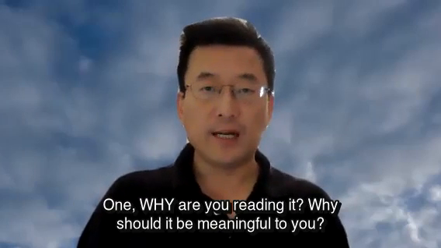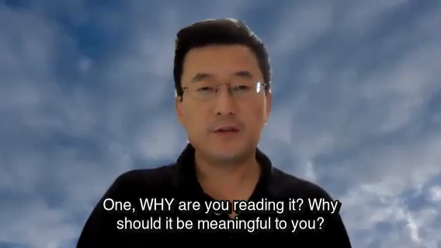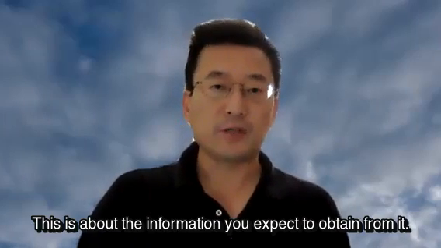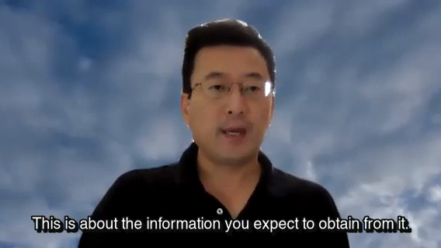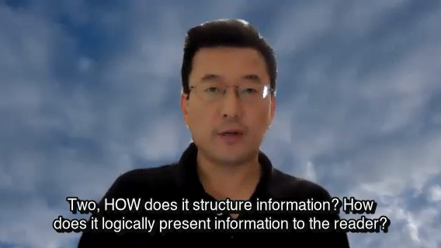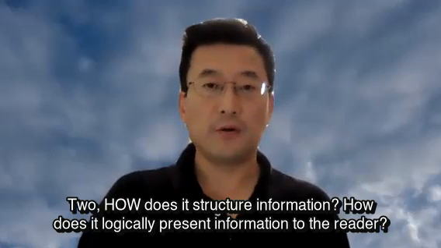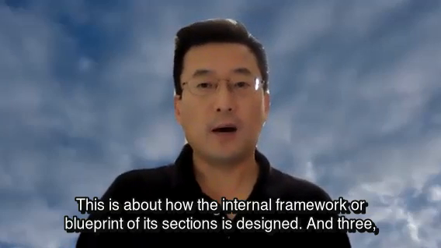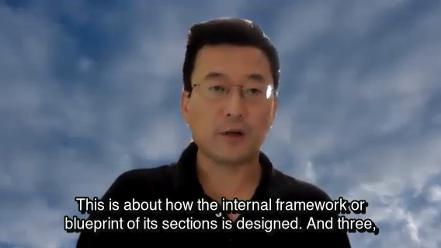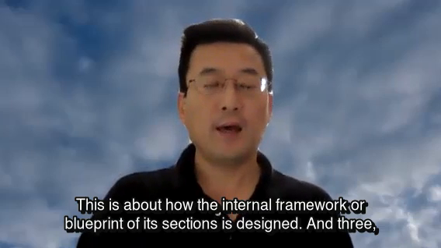1. Why are you reading it? Why should it be meaningful to you? This is about the information you expect to obtain from it. 2. How does it structure information? How does it logically present information to you, the reader? This is about how the internal framework or blueprint of its sections is designed.